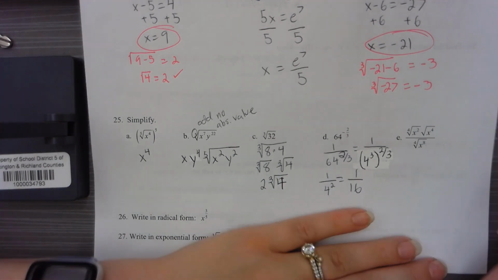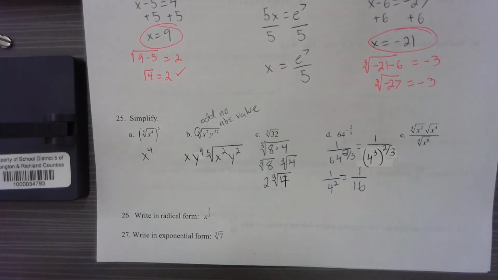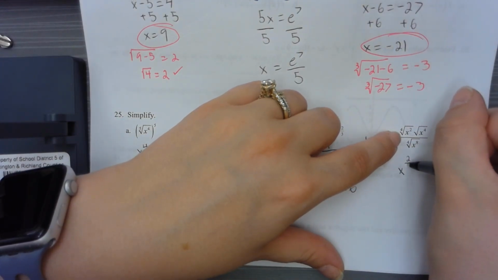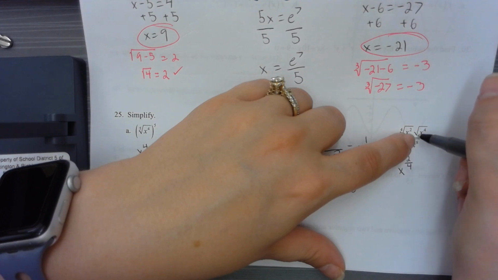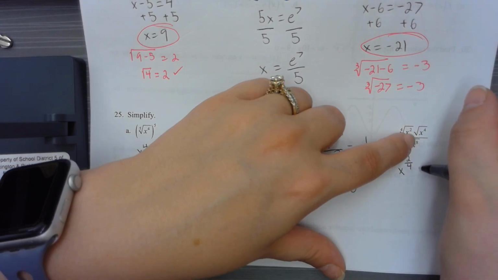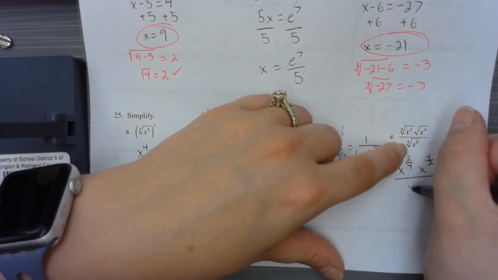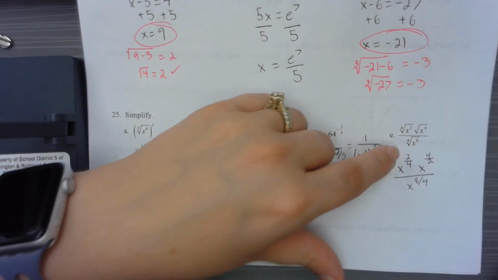Okay, so again, for the next one, we're going to rewrite as exponent over index. So if I have the fourth root of x squared, that's like x to the 2/4. This is the square root of x to the fourth, so this would be x to the 4/2. And this would be the fourth root of x to the 8, so this would be x to the 8/4.